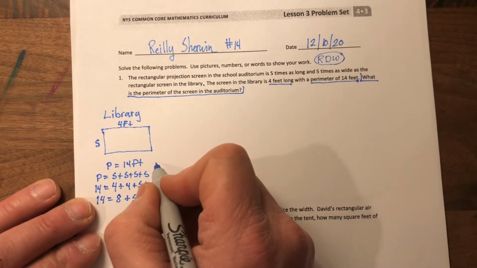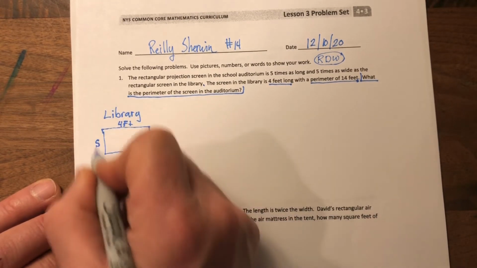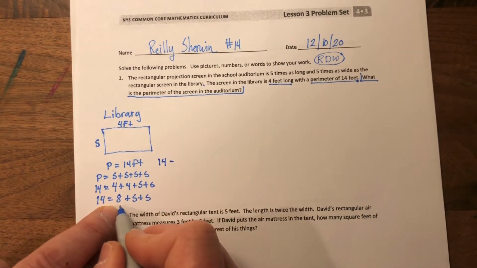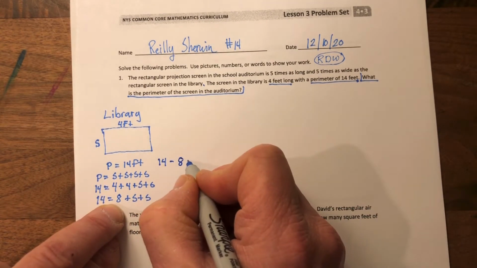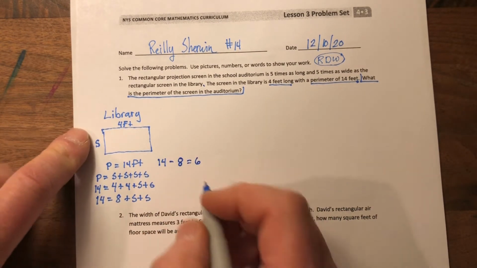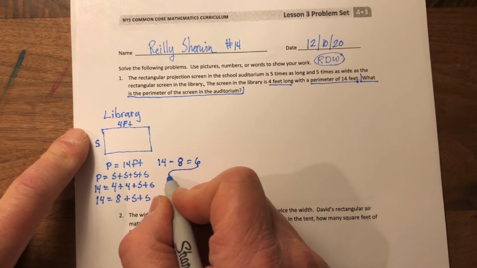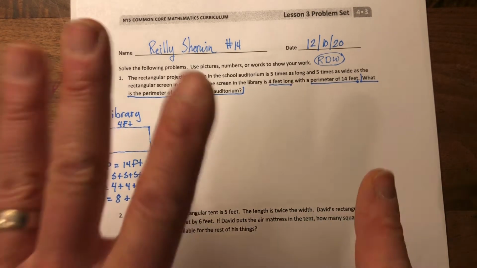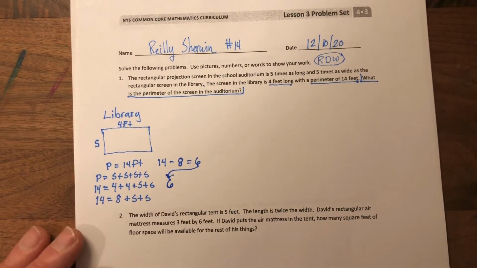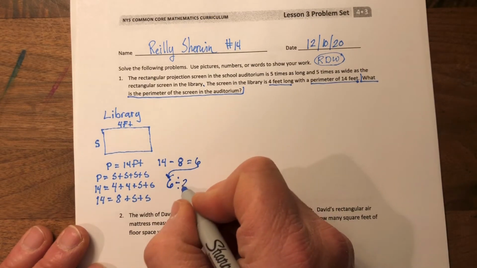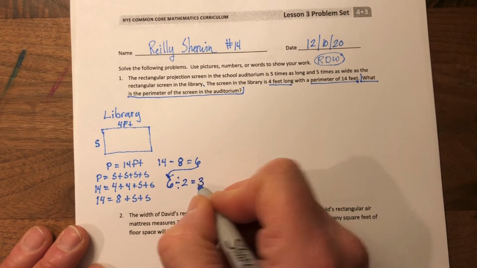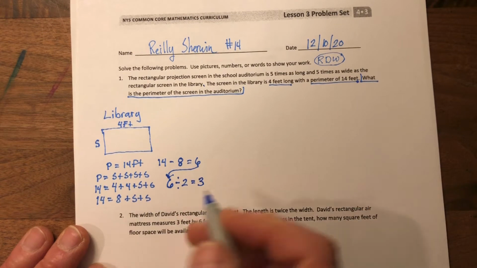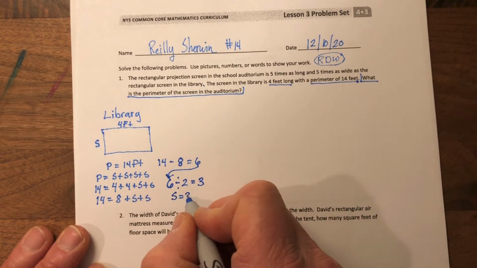So what I need to do is take the 14 feet of perimeter and subtract this 8. And that's going to equal 6. Now I need to split this 6 in half evenly. I can just divide it by 2, or I can just think about it. If I take 6 and split it down the middle, how many am I going to have? And that answer is 3. So S is equal to 3.